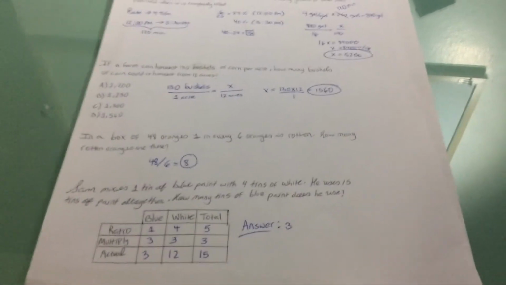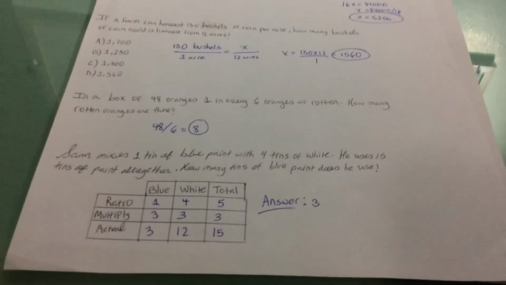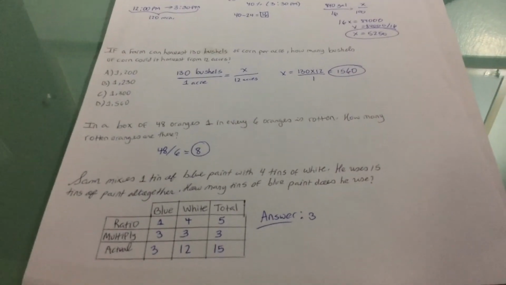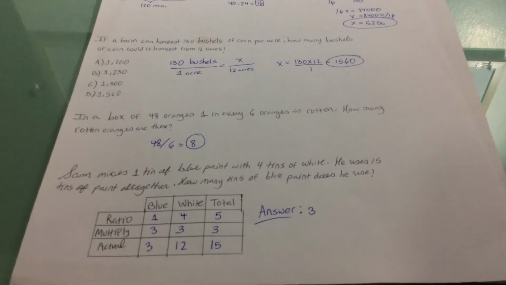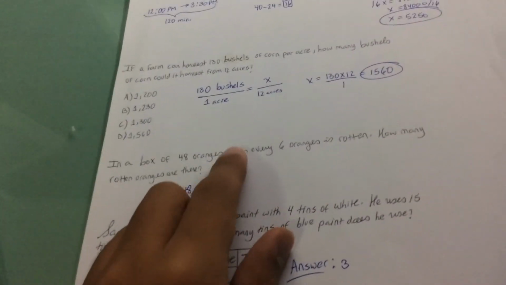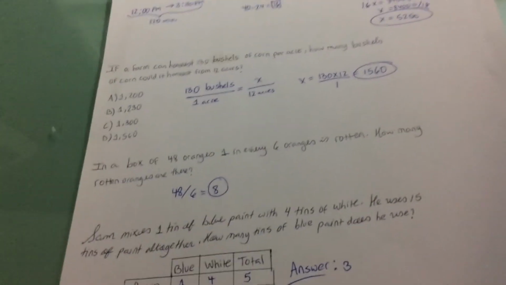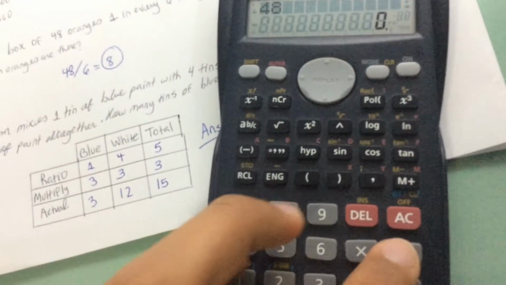And it makes sense, guys, because in a box of 48 oranges, okay, guys, listen, 48 oranges, 1 in every 6. So, of course, guys. Now, if you have 2, as I said before here, you just need to say, okay, 48 times 2 over 6. And 48 times 2 over 6 must be equal to 16.